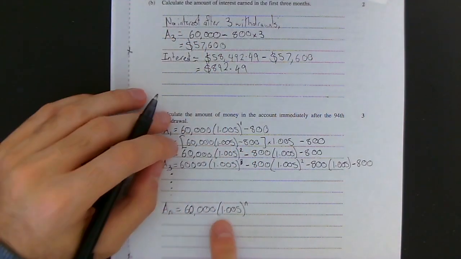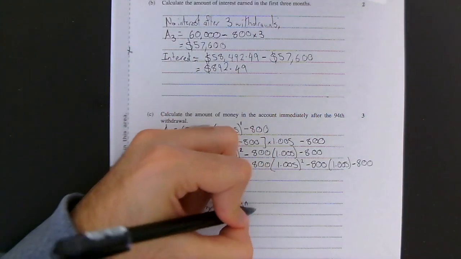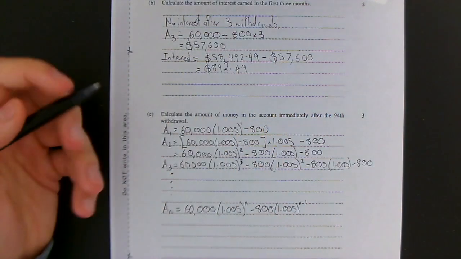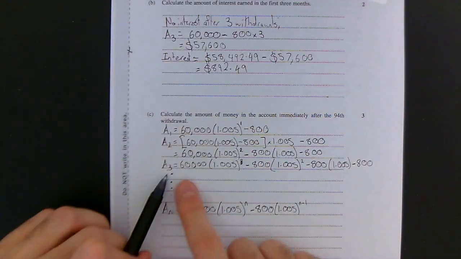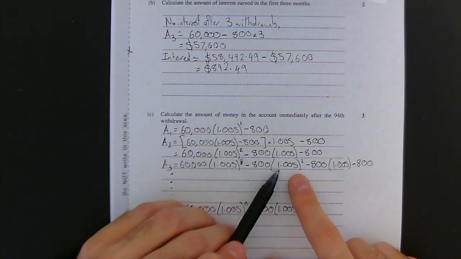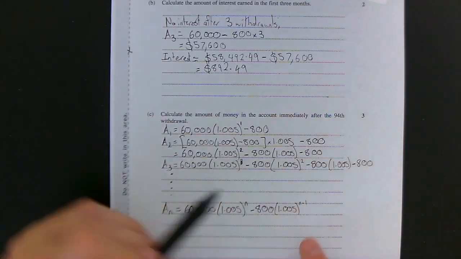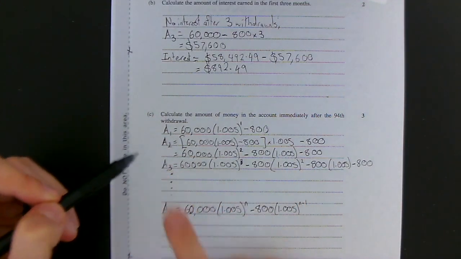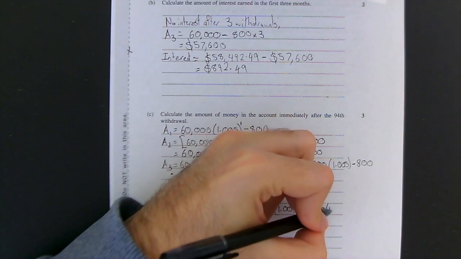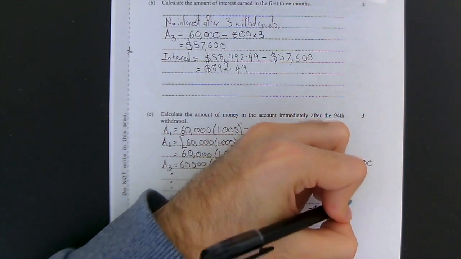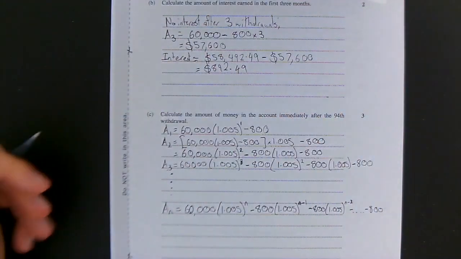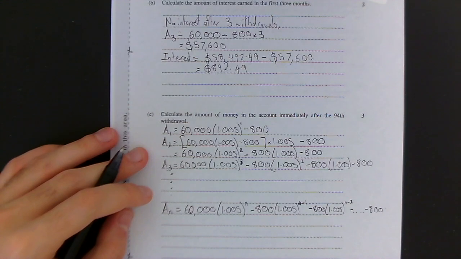So it's 1.005 to the power of n minus 800 outside of 1.005 to the power of n minus 1. I hope you can understand that using the same sort of relation we did here. So when it was A3, the first 800 term was 1.005 to the power of 2, so 1 less than the number that we see here. So n minus 1 minus 800, 1.005 to the n minus 2, and it keeps going down, minus dot, dot, dot, and we can just say it ends at a final minus 800.